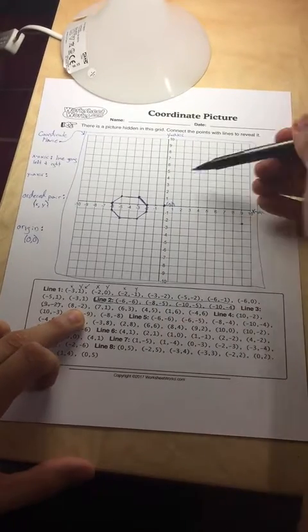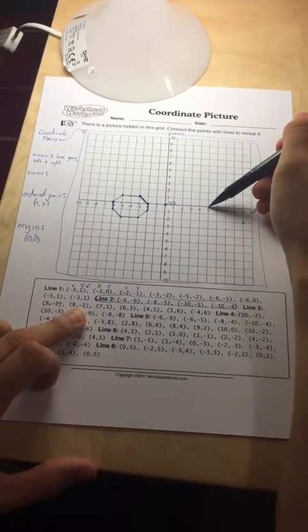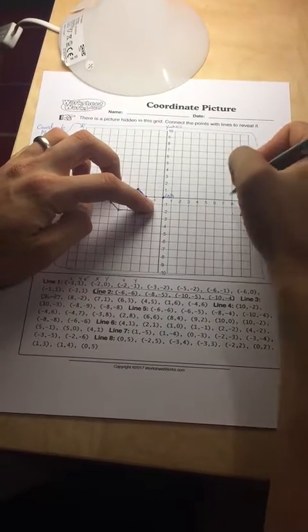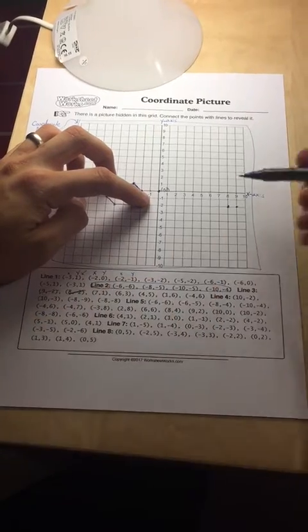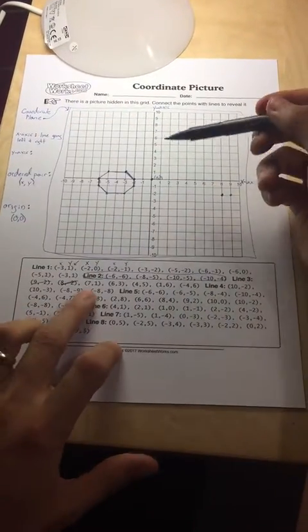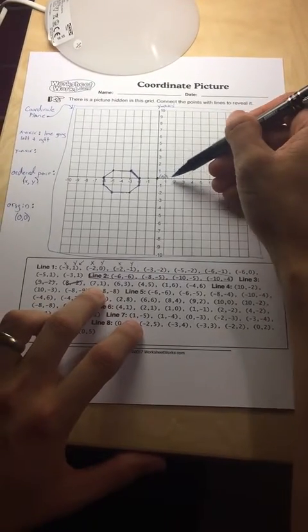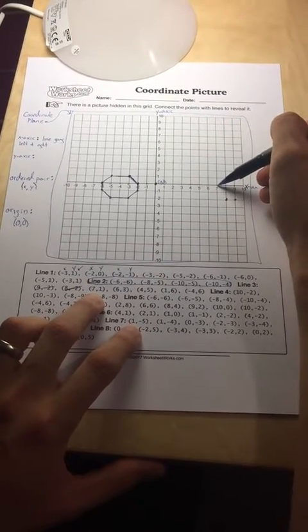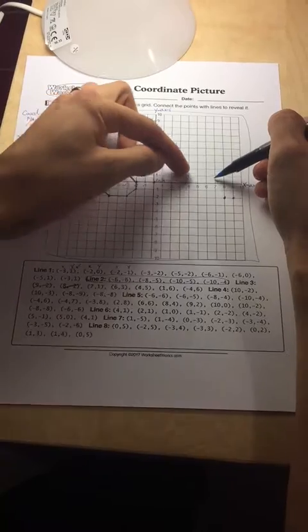8, negative 2, so 1, 2, 3, 4, 5, 6, 7, 8. 1, 2. 8, negative 2. So again, look, here's 8, here's negative 2. Bring them together, they meet right there. 7, 1, so 1, 2, 3, 4, 5, 6, 7. 1. Bring them together.